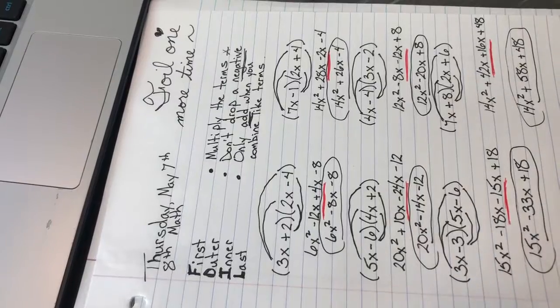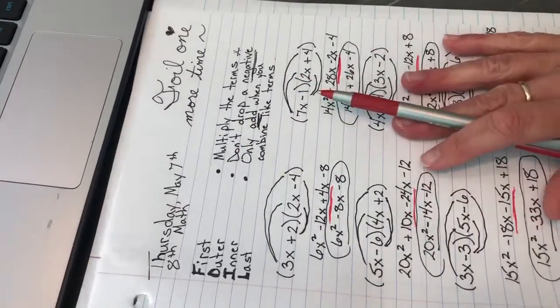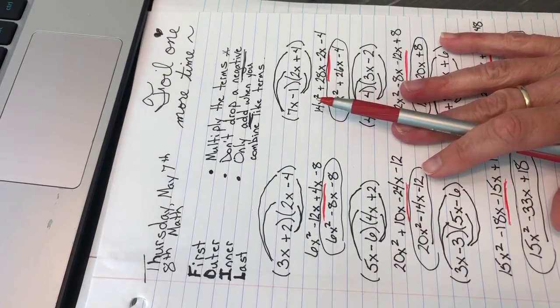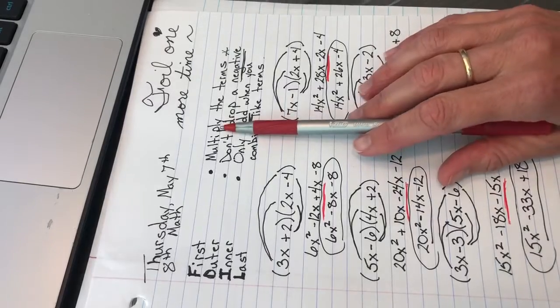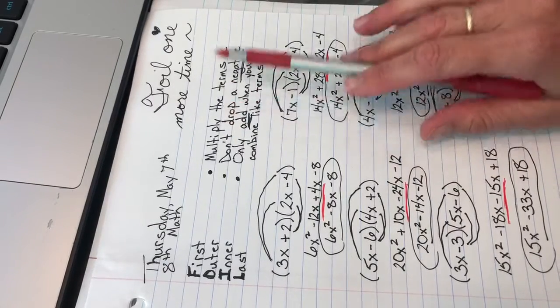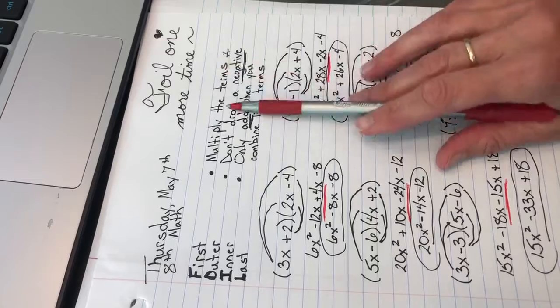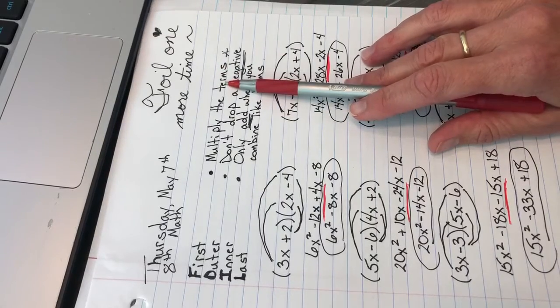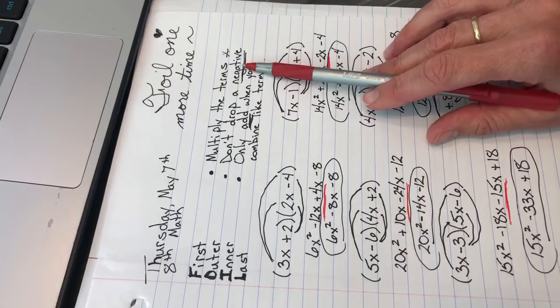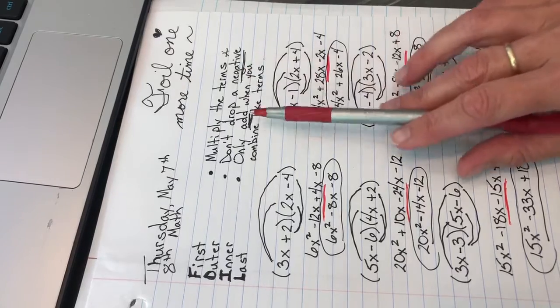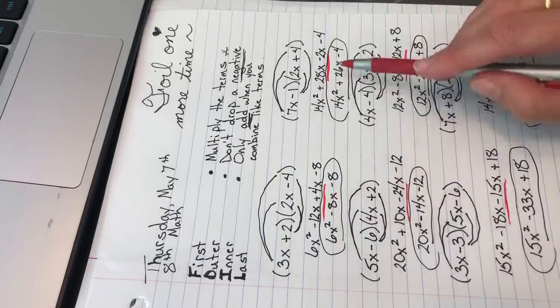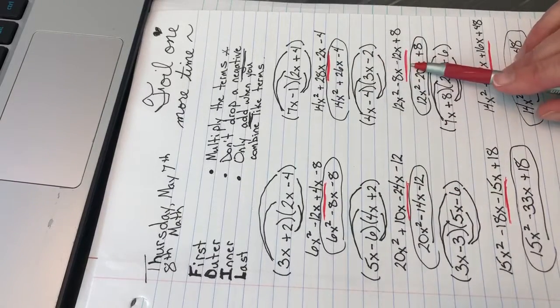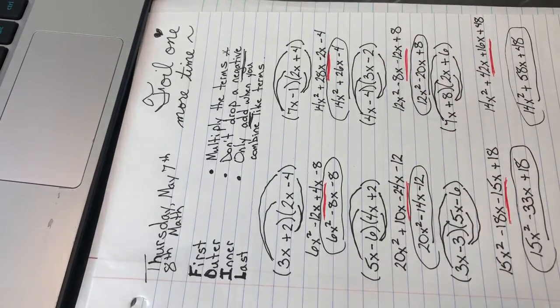Okay, so 8th grade, one more day with FOIL. Next week we're going to work on something different. I'm going to show you a different way to solve problems. Just remember, when you do FOIL, you are multiplying: first, outer, inner, last. You're always multiplying. Keep the negative with the number and don't drop it. The only time you add is after you've done FOIL and you need to combine the like terms.